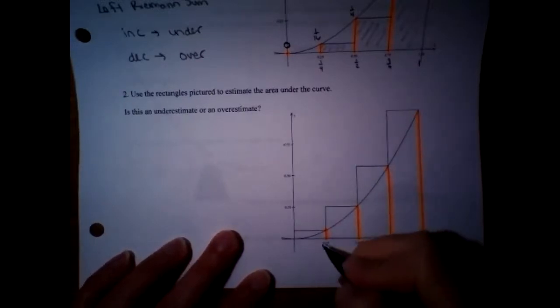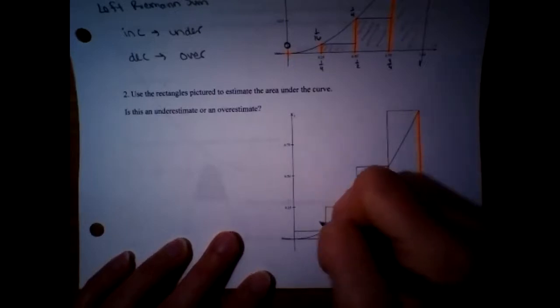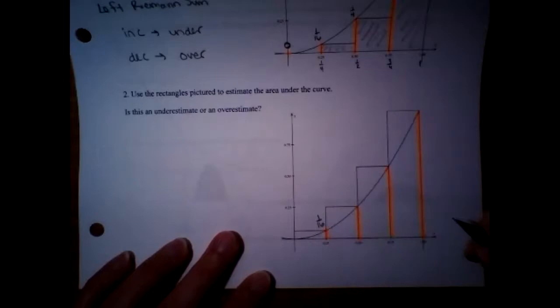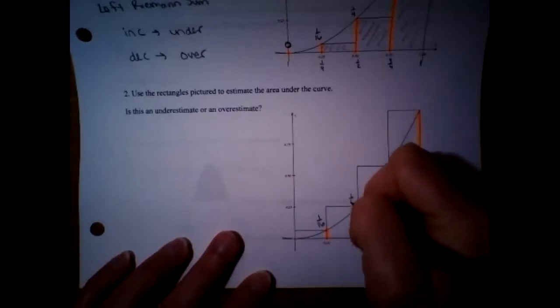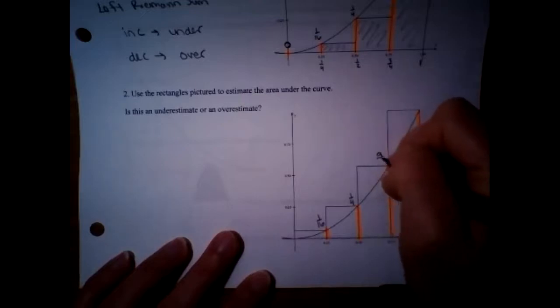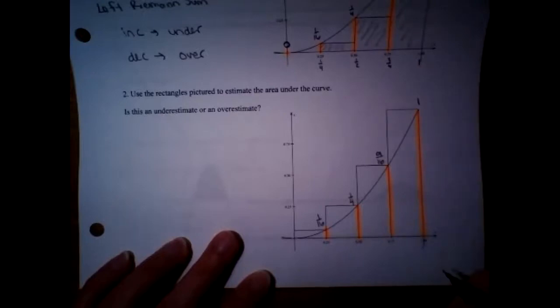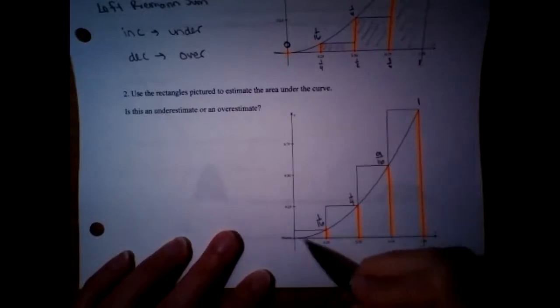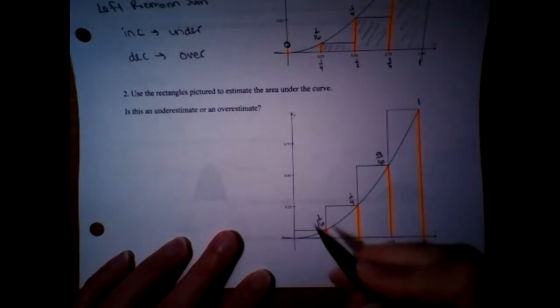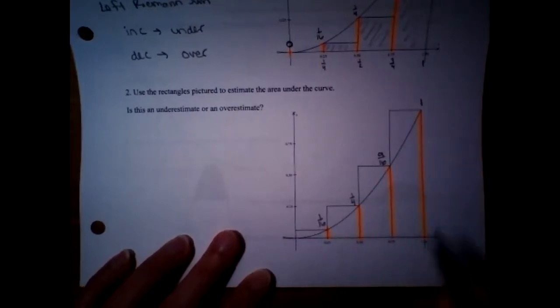So when you go to plug these into the function, it is still x squared. A 4th squared is 1/16. A half squared is a 4th. 3/4 squared is 9/16, and then 1 squared is 1. And again, the reason we're plugging those into the function, your x squared function, is that's where they're hitting the graph. So that's giving us those distances.